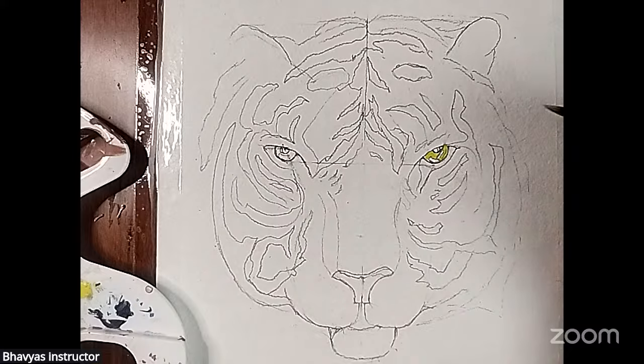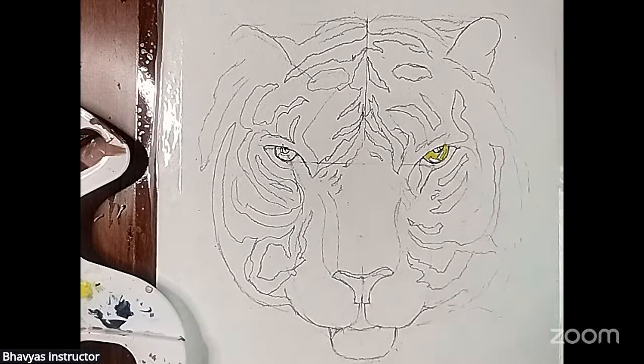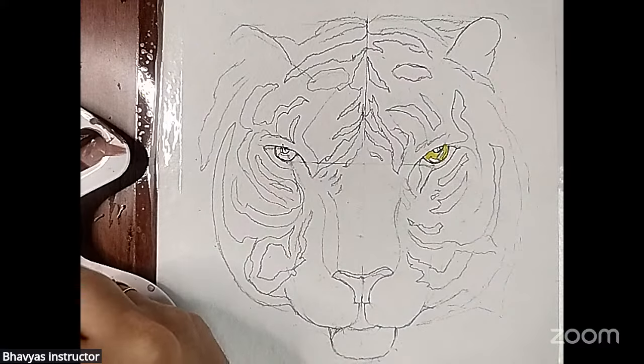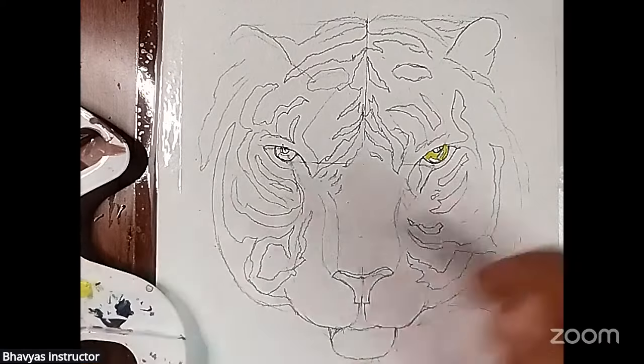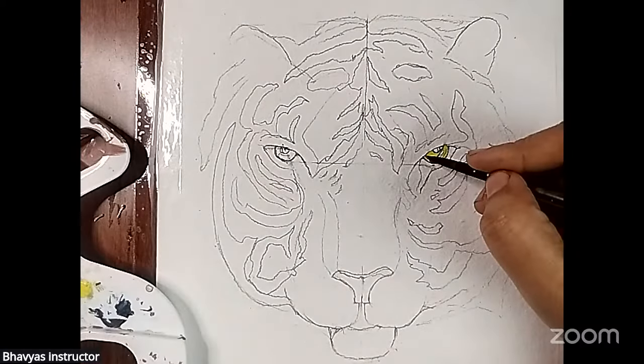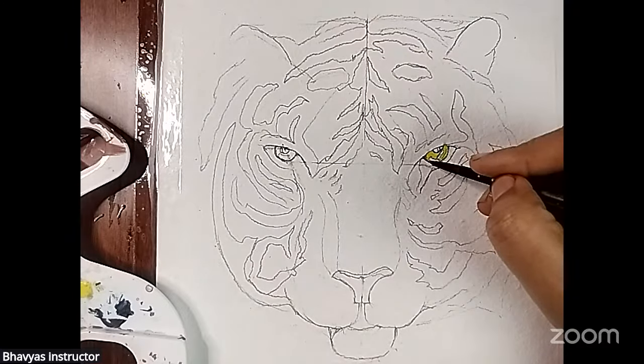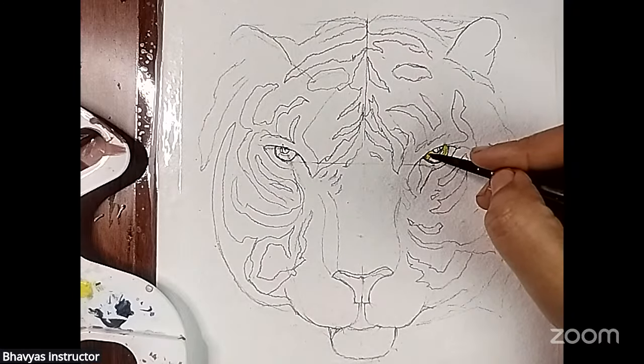Okay. Lemon yellow. It should not dry up. Before it dries up, you need to take one more color, that is yellow ochre. Add very little bit of water. Don't add too much water because the lemon yellow is already wet. So this part here you need to give a darker value.